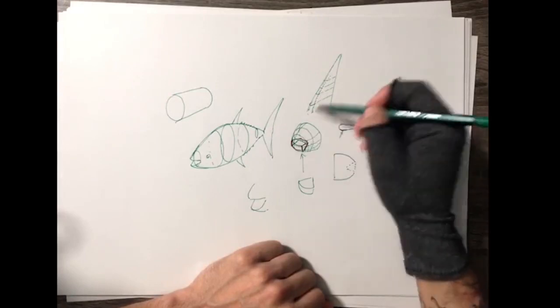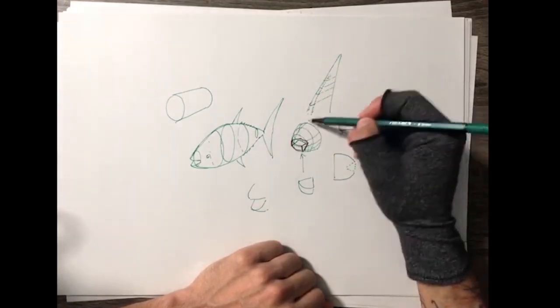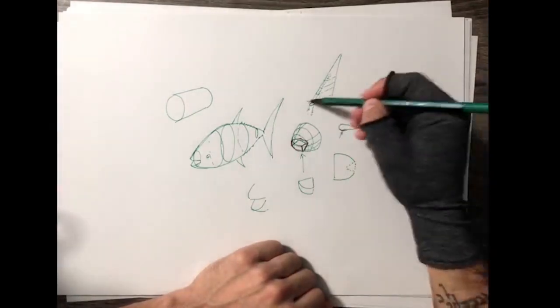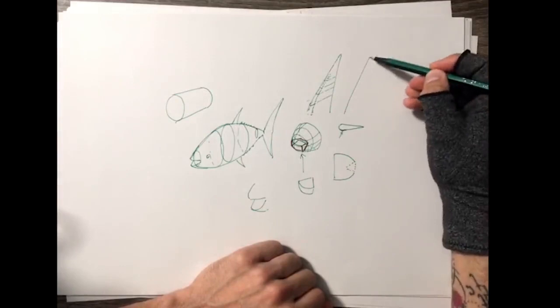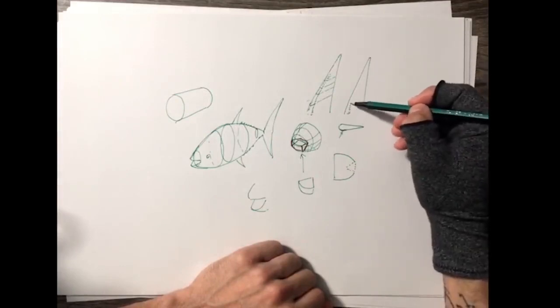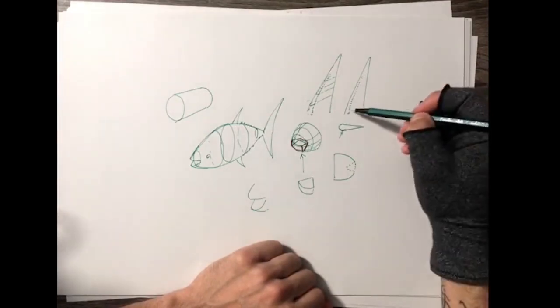So by just subtly indicating that, without the presence of those other lines, I'm already indicating thickness without doing too much. Does that make sense? Right. Okay.